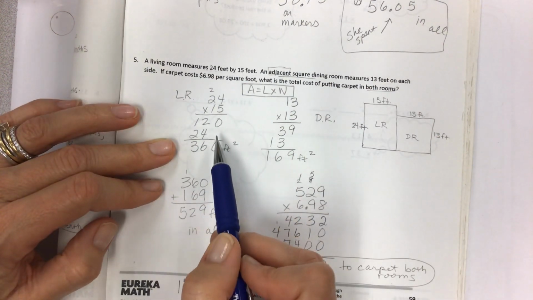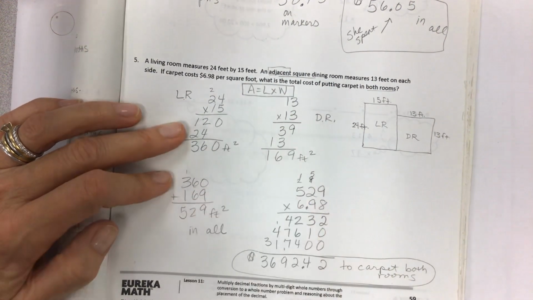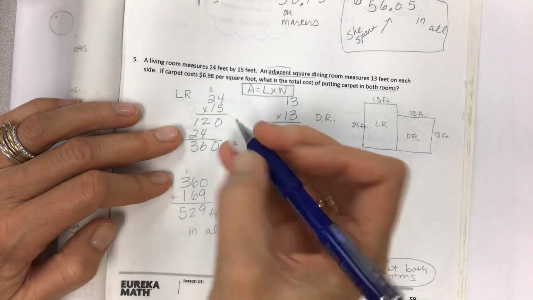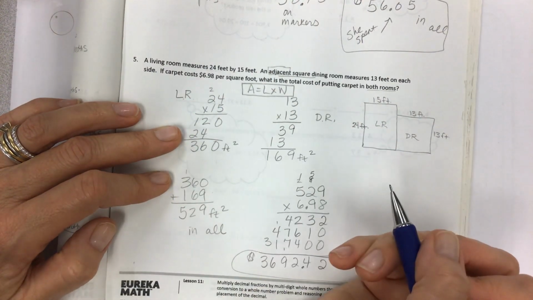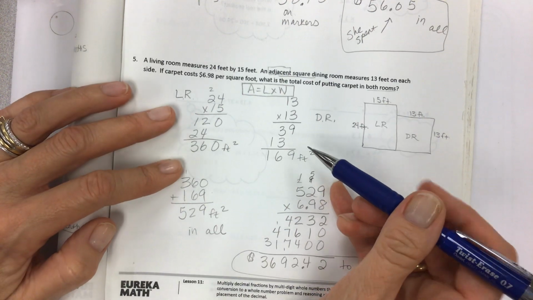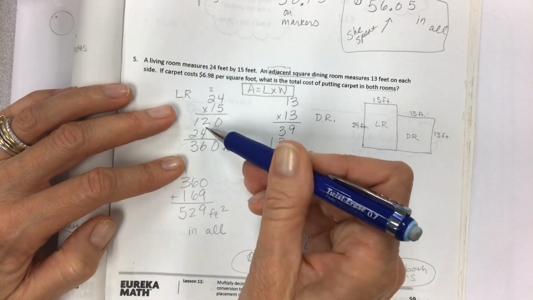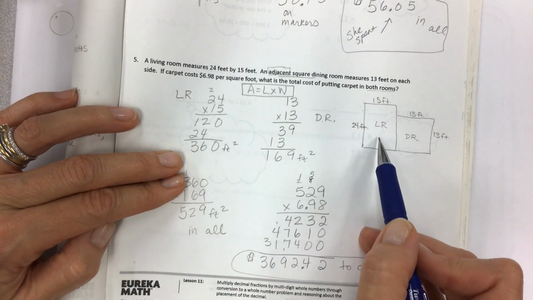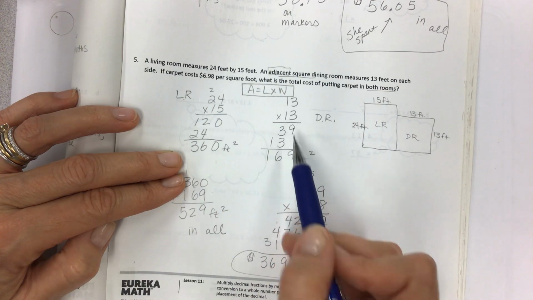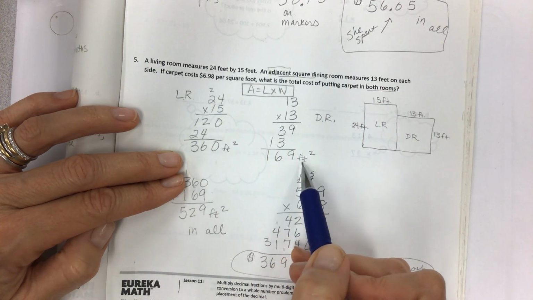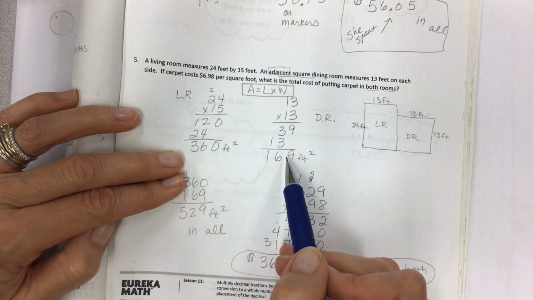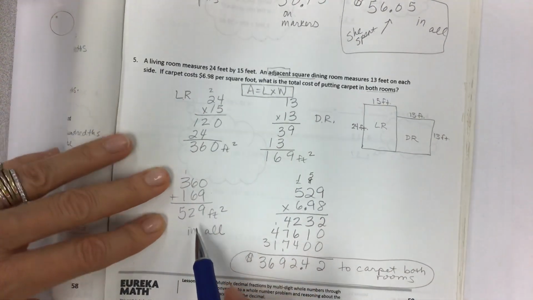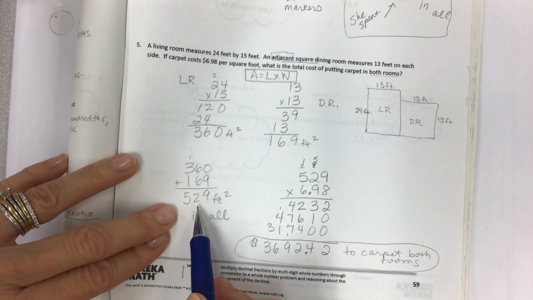So first of all, find your area for each room, using the standard algorithm. Notice that I don't even have anything here because sometimes I just borrow. It's a ghost. Sometimes I just use what I used to do, which is not put anything there. So I'm just going to leave it like that so you can get used to seeing it both ways. Bring down the 0. 4 plus 2 is 6. 2 plus 1 is 3. So 360 feet squared for the living room. And then 13 times 13 would get you 169 feet squared. Again, just multiply using the standard algorithm. These are whole numbers. And then add those together to get the total number of square feet, 360 plus 169.